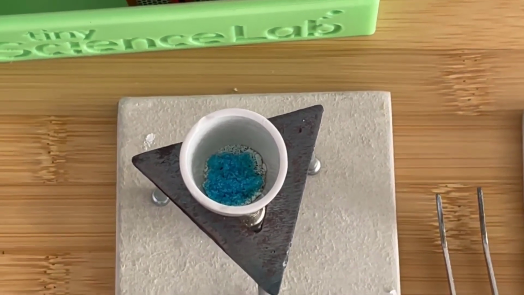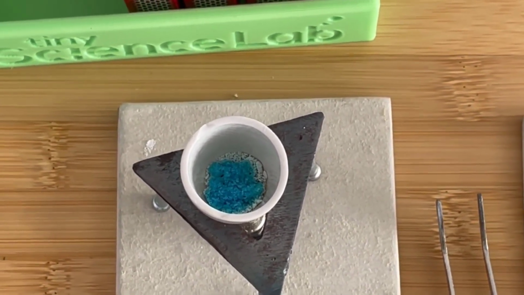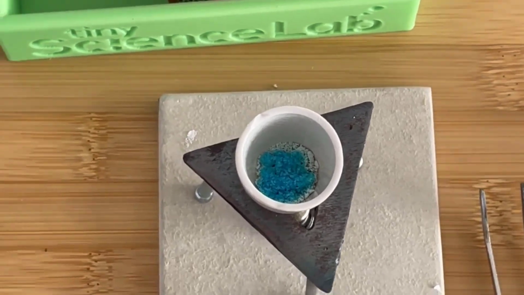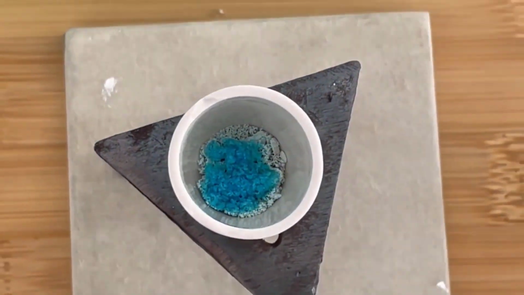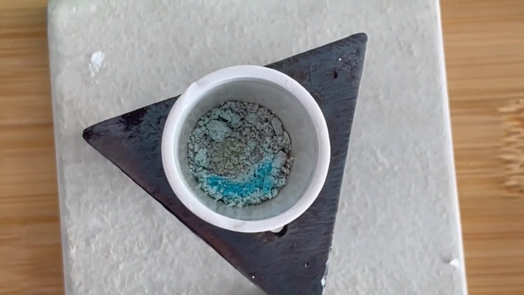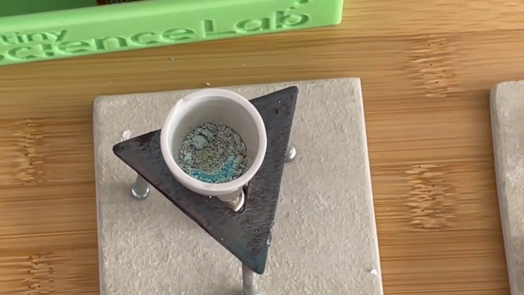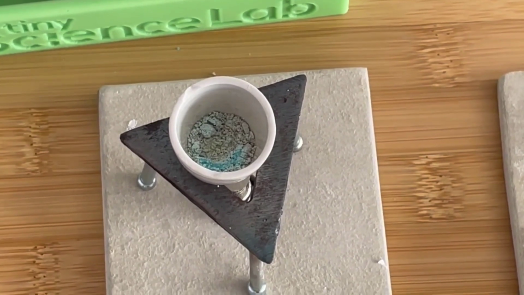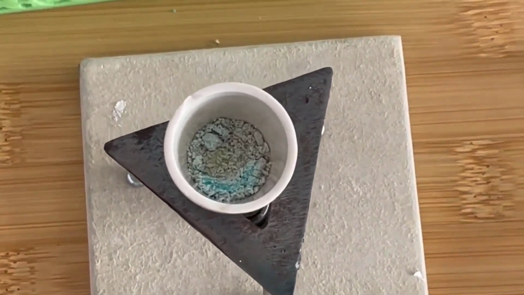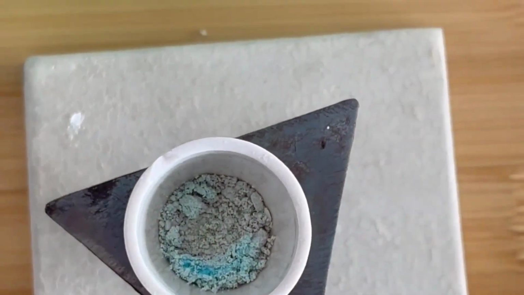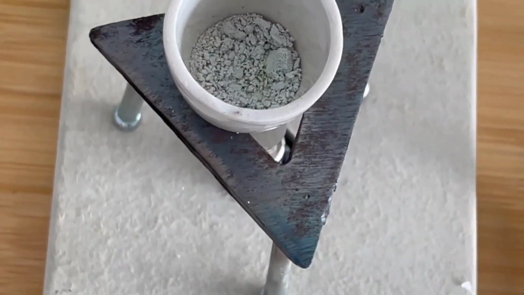The powder's almost white. So when you say what color is copper sulfate, actually it's pretty close to white. All those beautiful blue crystals have almost all completely lost their color. So that's telling you something about how the water molecules in the structure are interacting with the light that's coming into the crystals.